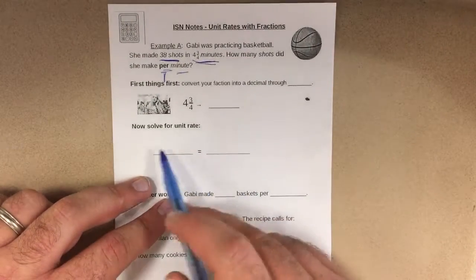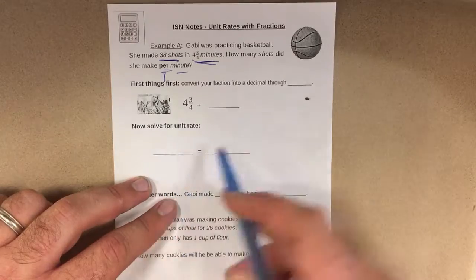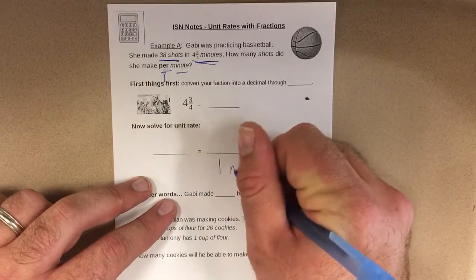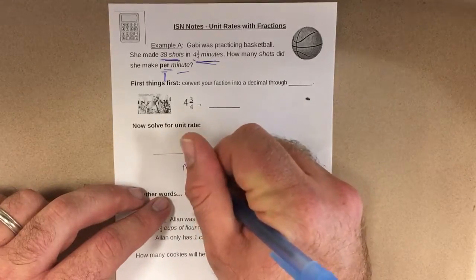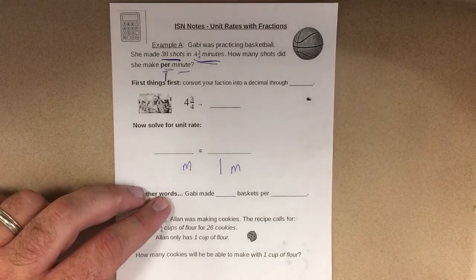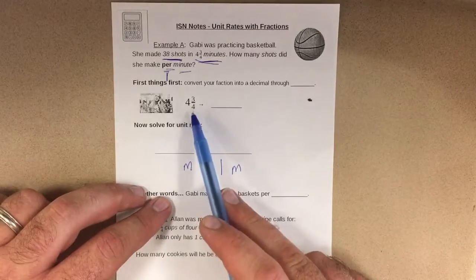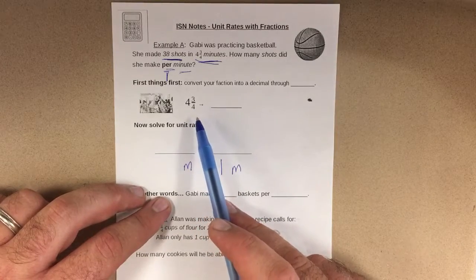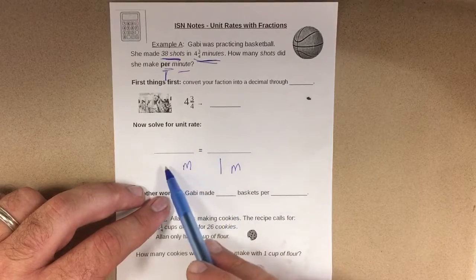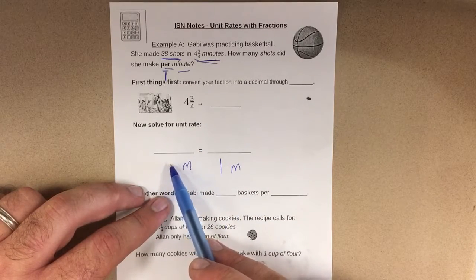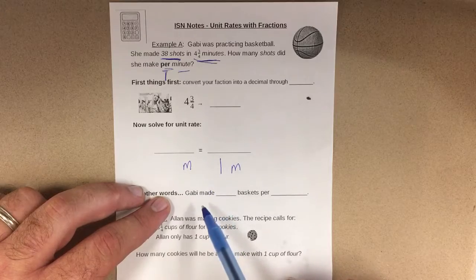Well, before we even do this, I'm going to set up my unit rate. I know I need to find 1 minute. So since I have minutes down here, I have to put minutes down here. Now here's the problem. I have 4 3/4 minutes. We're going to learn how to convert a fraction into a decimal to help us solve, because if I put 4 3/4 down here, I then have to divide by a fraction, which can become difficult.